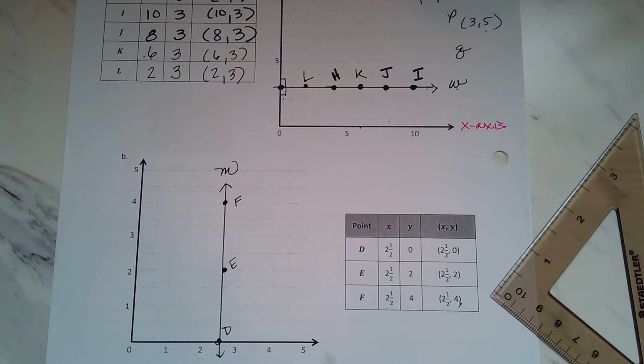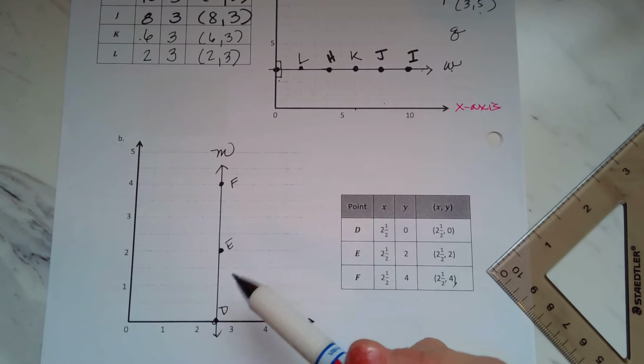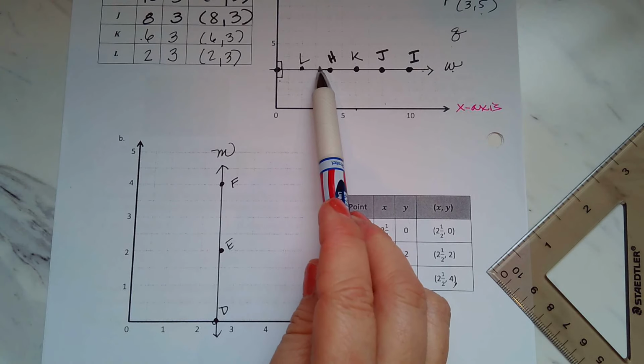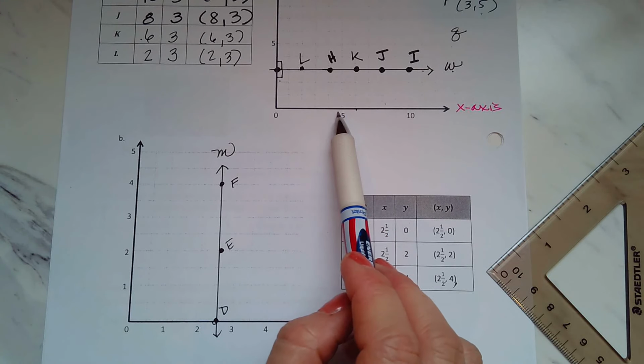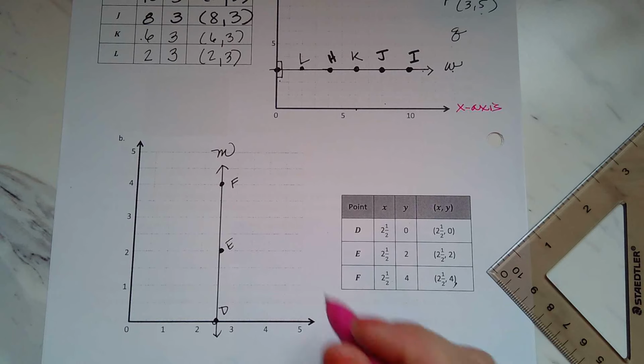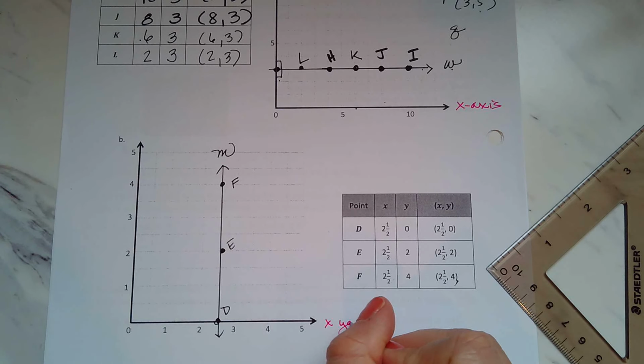Okay, so is this what you ended up with? Did you notice it is a vertical line and not a horizontal line? So now, if this line was parallel to the x-axis, line M is parallel to what axis? You're right, the y-axis.